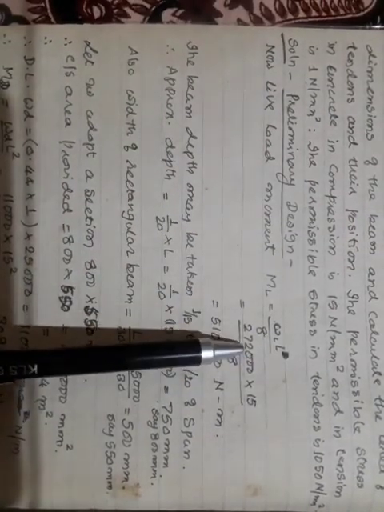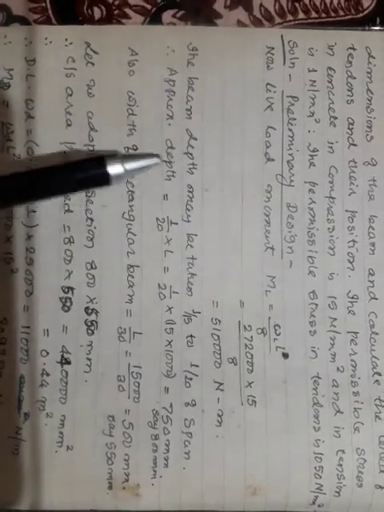WL I know, span I know, divided by 8 will give me so much Newton meter as the live load. And now, once I know the live load, I will start calculating the approximate depth required.